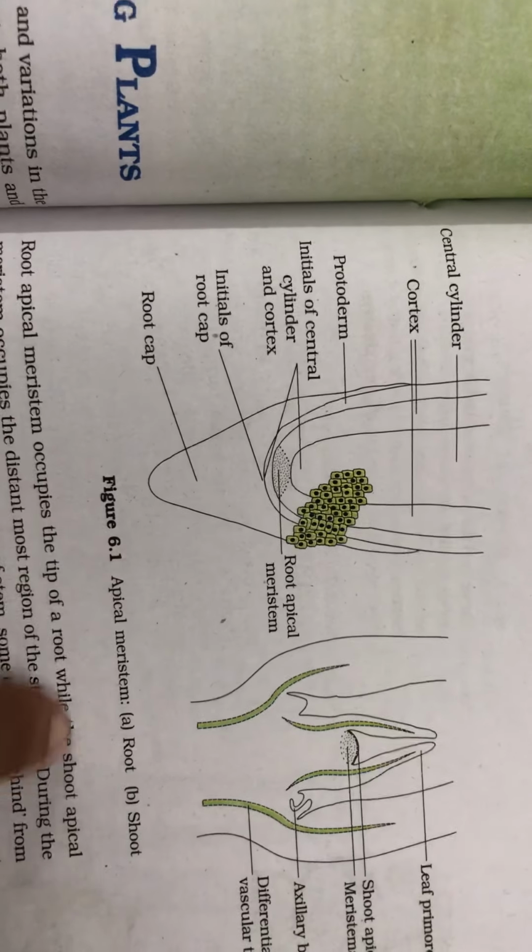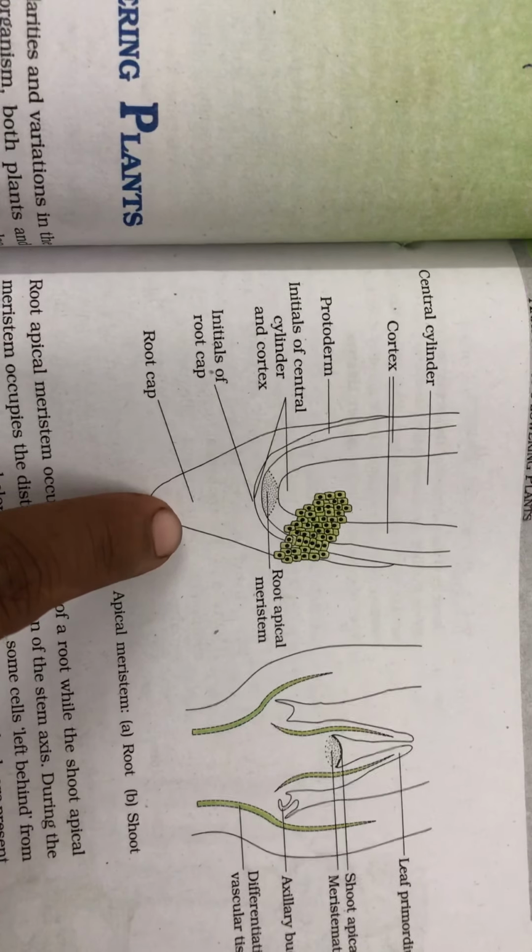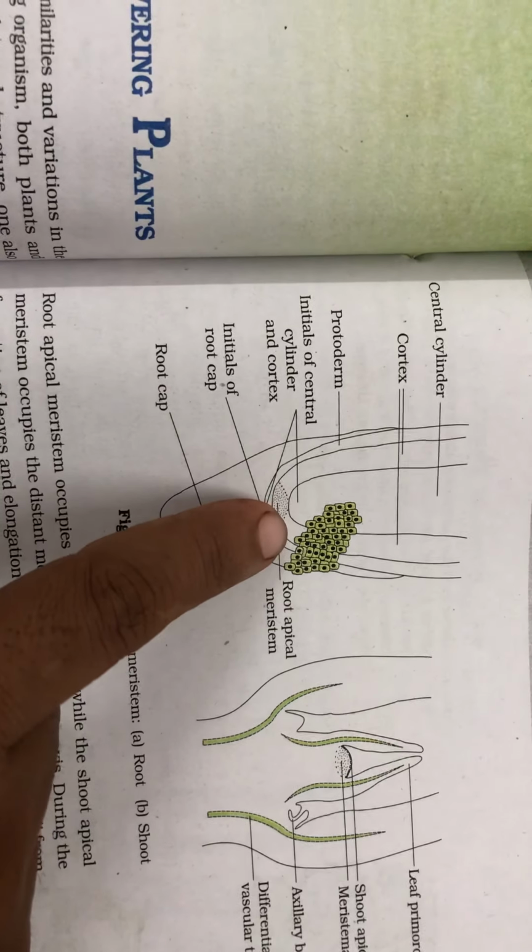Apical meristem, root and shoot. So this is the root. You have already studied the root cap. So this is the root cap. This is the internal root cap, right?